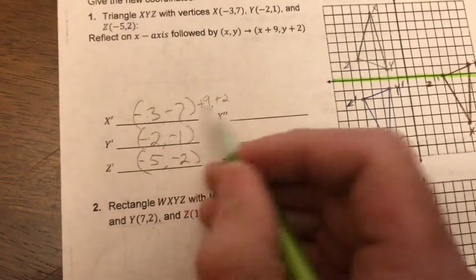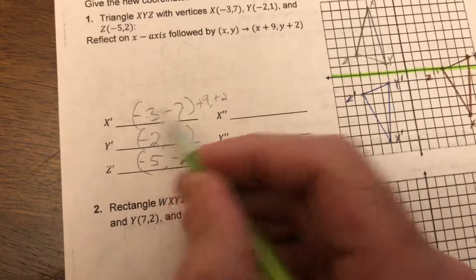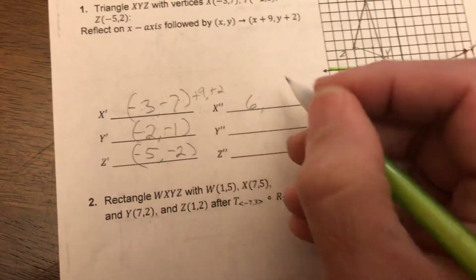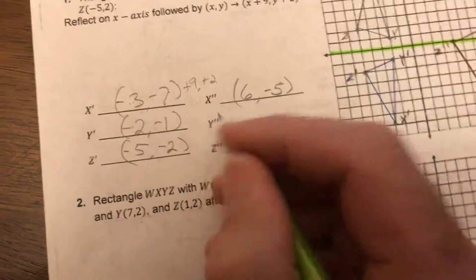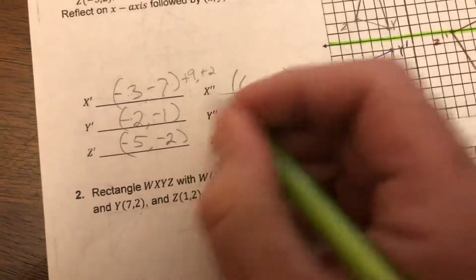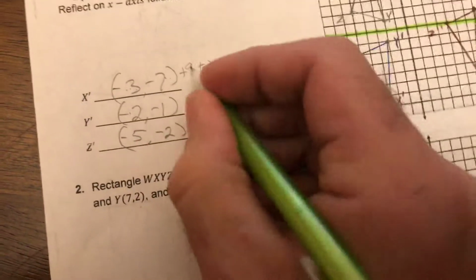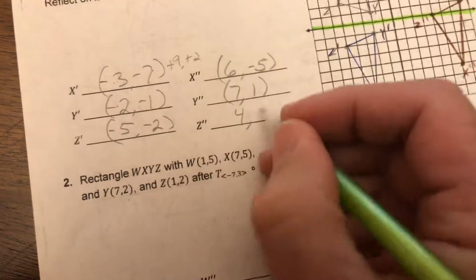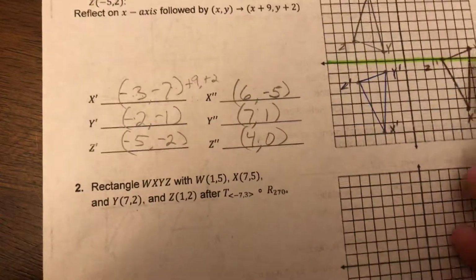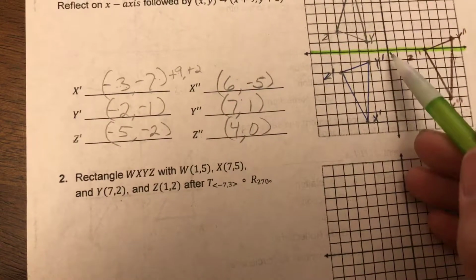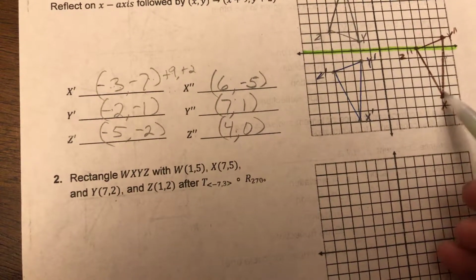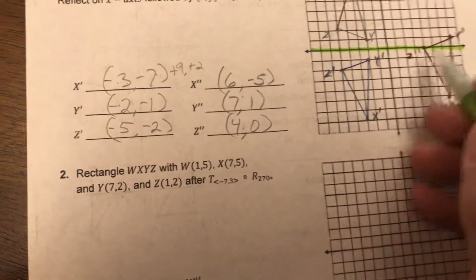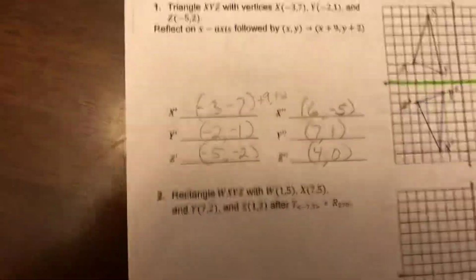-3 plus 9 is 6. -7 plus 2 is -5. Then -2 plus 9 is 7, and -1 plus 2 is 1. -5 plus 9 is 4, and -2 plus 2 is 0. Lastly, we will double check and make sure these 3 points are indeed these 3 points here. So 6, -5: 1, 2, 3, 4, 5, 6, and 1, 2, 3, 4, 5. Very good. 7, 1 and 4, 0. We're in business. So that's number 1.